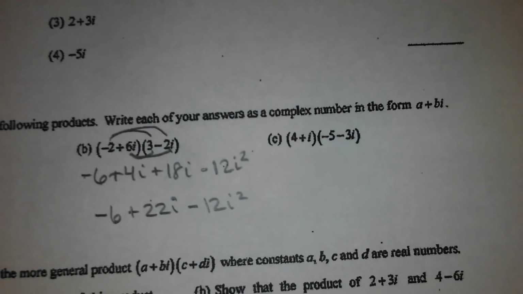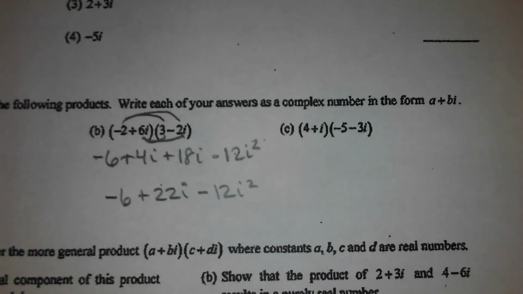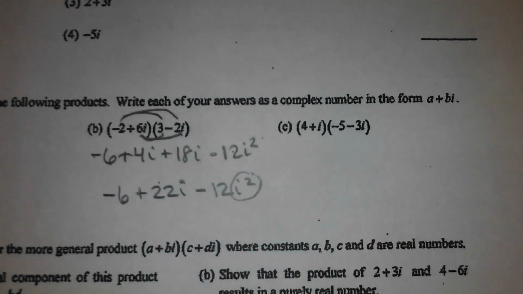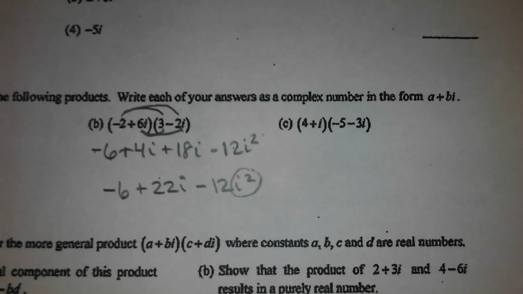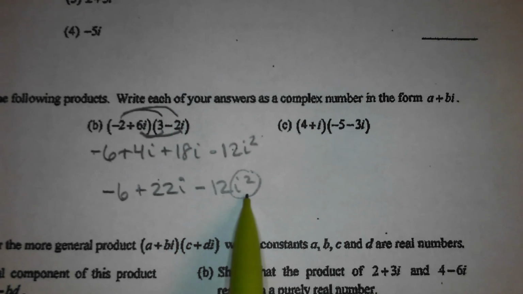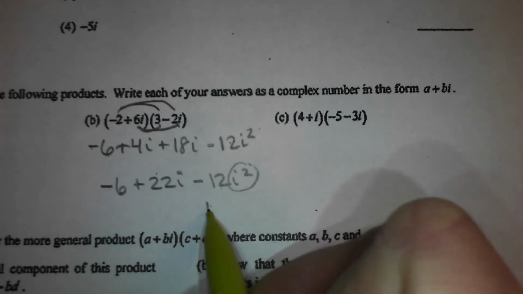But what did I tell you about your final answers? You can never have an exponent on your I. So you have to say to yourself, okay, what did I squared equal again? And this is the one that's going to come up most often. I squared is negative 1. So what's going to happen to the minus 12 times negative 1? Plus 12.